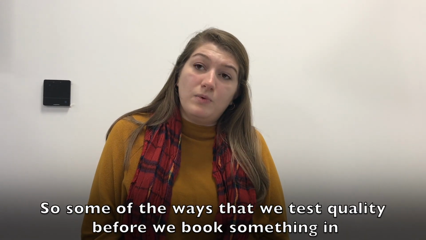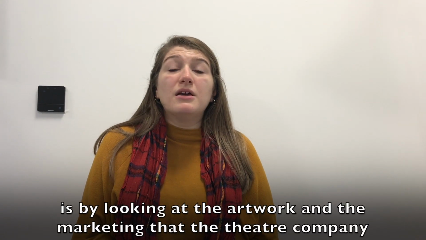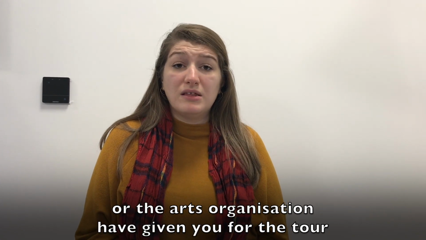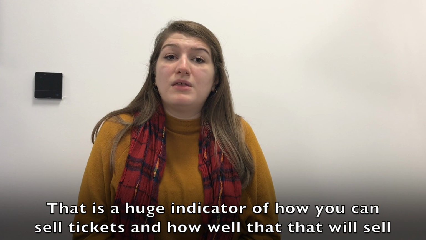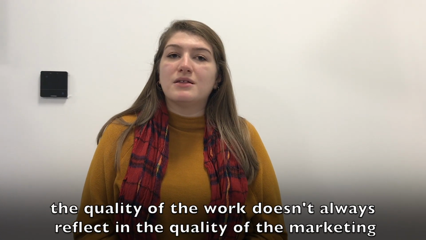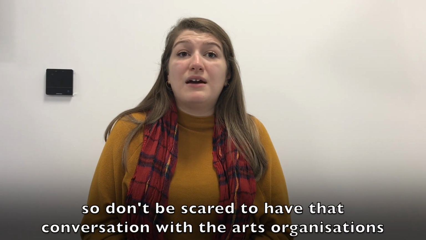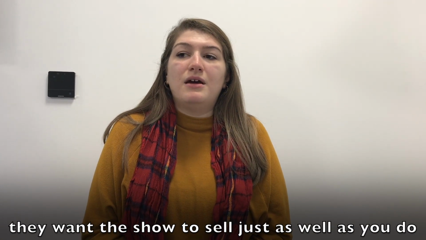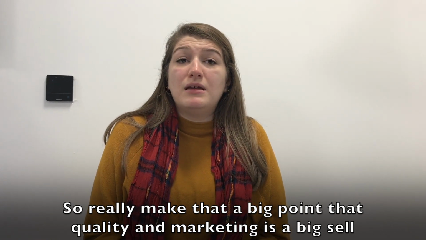And so some of the ways that we kind of test quality before we book something in is looking at the artwork and the marketing that the theatre company or the arts organisation have given you for the tour. That is a huge indicator of how well that will sell tickets. The quality of the work doesn't always reflect in the quality of the marketing. So don't be scared to have that conversation with the arts organisations. They want the show to sell just as well as you do. So really make that a big point that quality in marketing is a big sell.